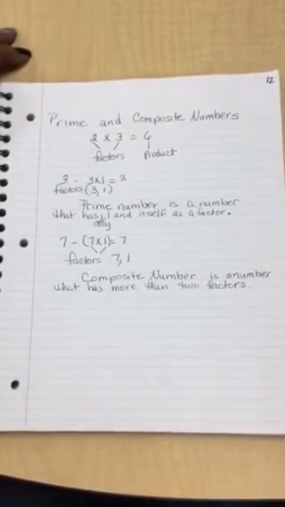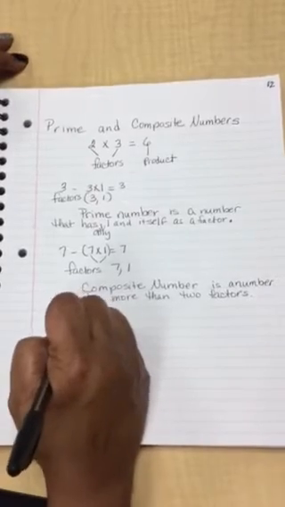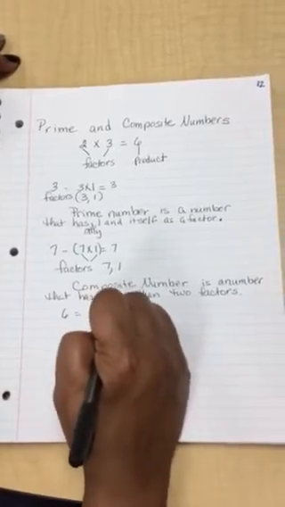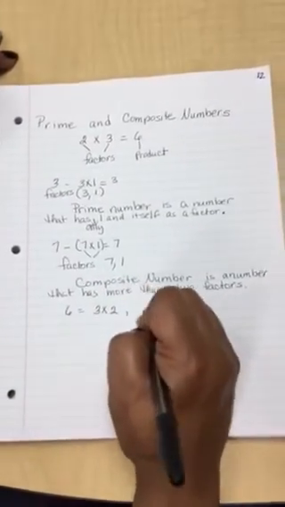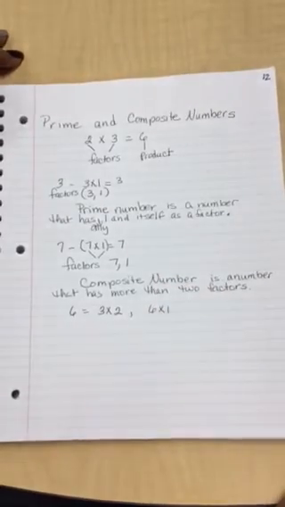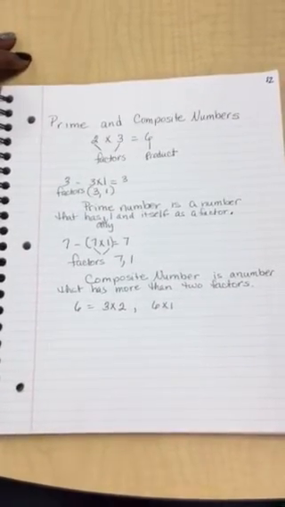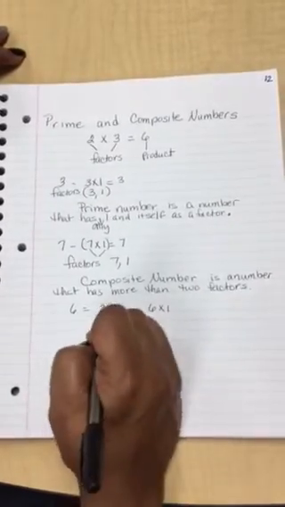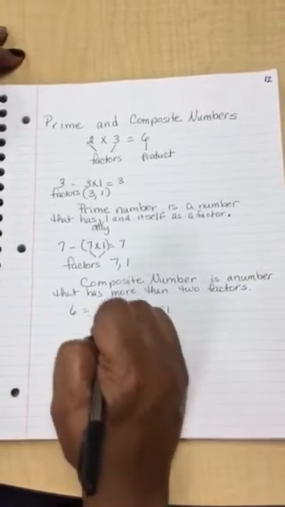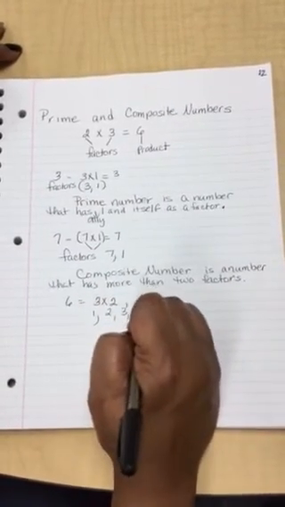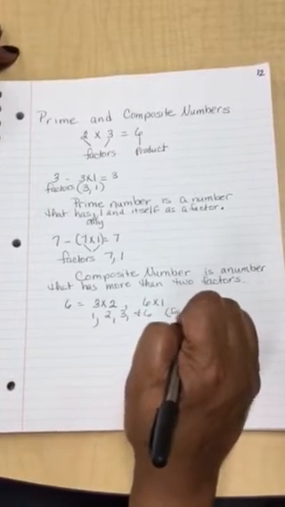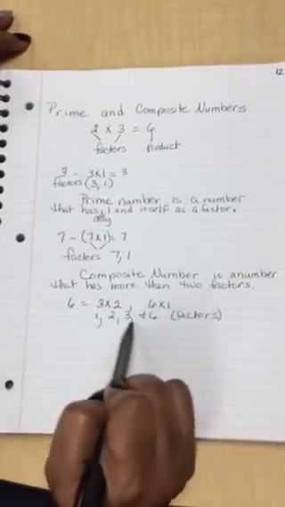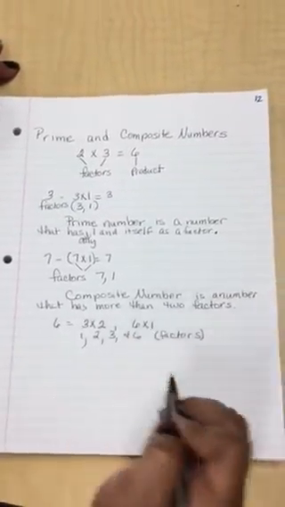So let's look at the number, I don't know, let's say 6. When I think of 6, I know that 3 times 2 is 6. I also know that 6 times 1 is 6. I can't really think of any others, but putting them in ascending order, 1, 2, 3, and 6 are all factors of 6. So because 6 has 4 factors, it makes it a composite number.